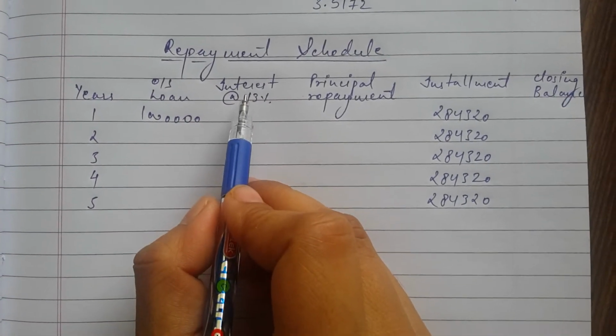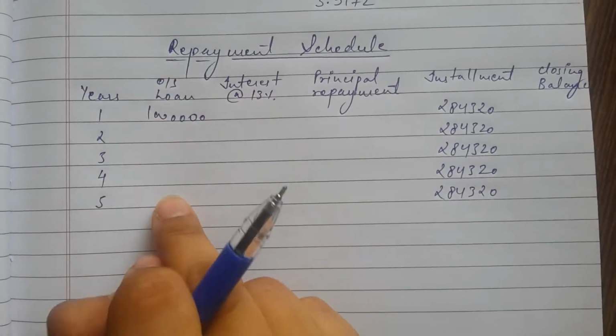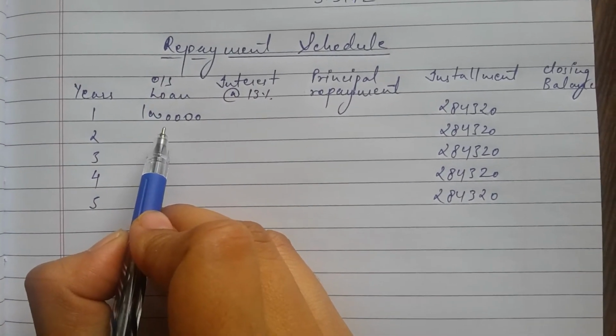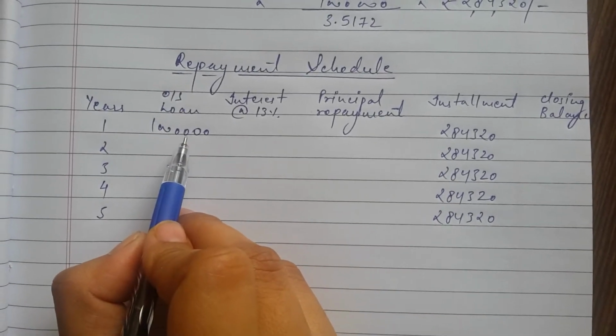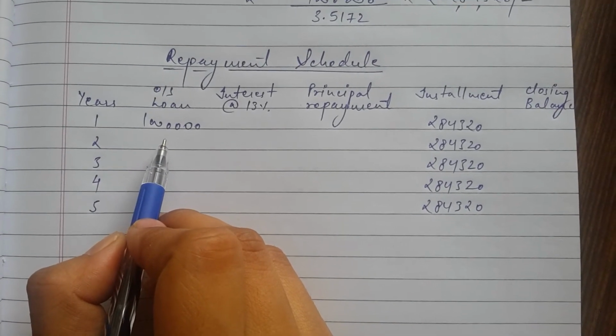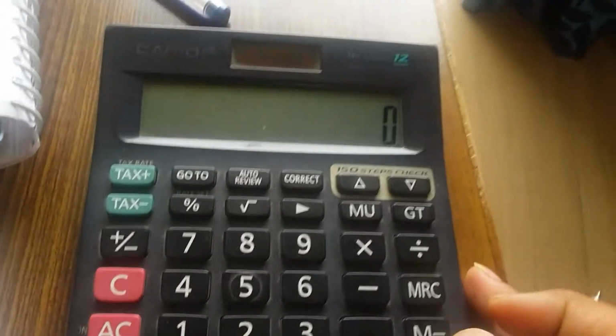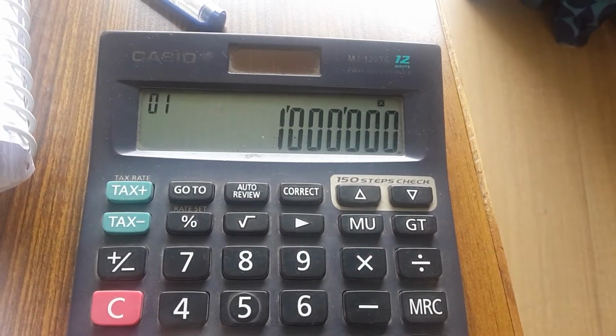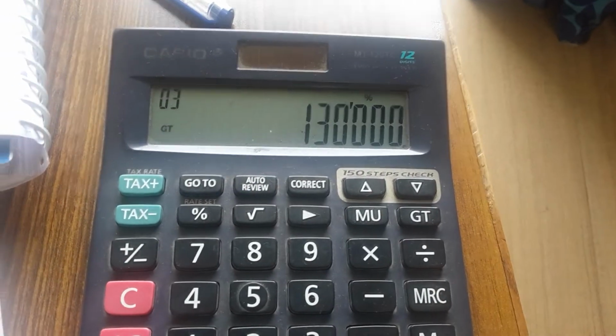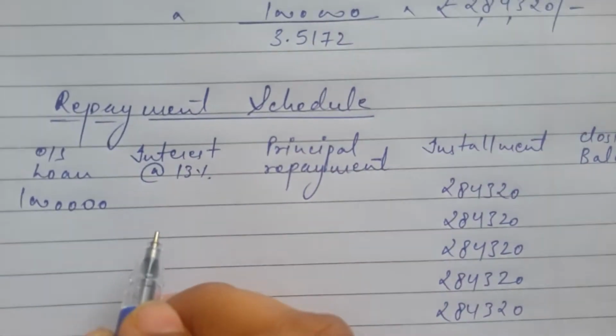Now, how do we compute the interest? The interest is to be computed on the outstanding loan. So in the first year, the outstanding loan is 10 lakhs. We'll be computing interest on 10 lakh rupees at the rate of 13%. So it is 10 lakhs into 13%. It's 1,30,000. So I'm writing it down here.